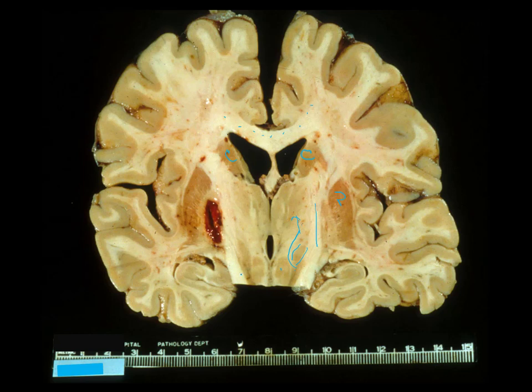What's wrong? Yeah, there's some blood. Where is it? Is it in the pallidus? Be specific. It's exactly in the GPI. In fact, it has taken out exactly the entire GPI. Does that look like something that happened naturally? No. This is, in fact, a pallidotomy.